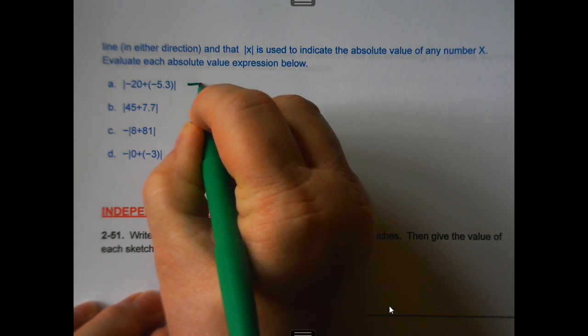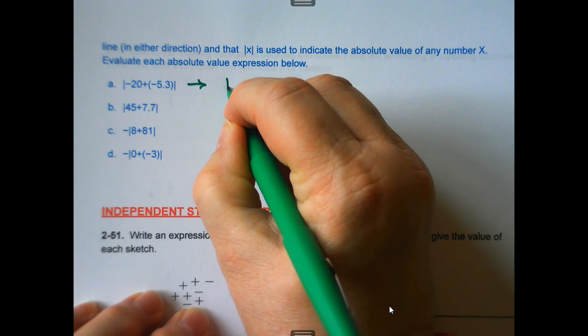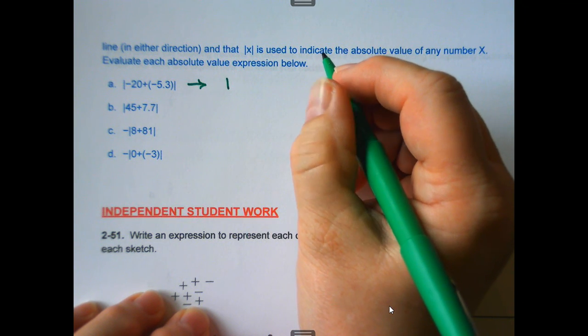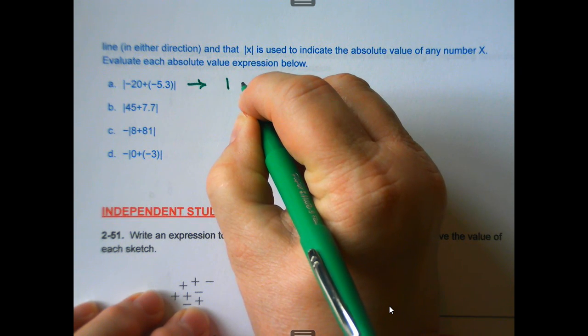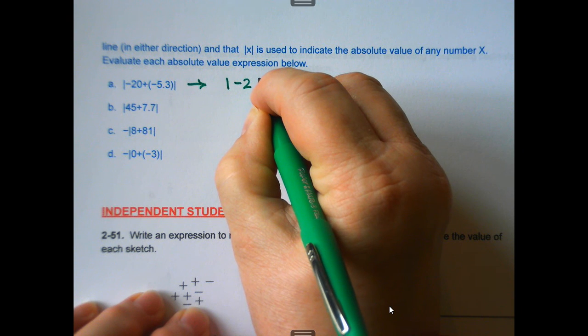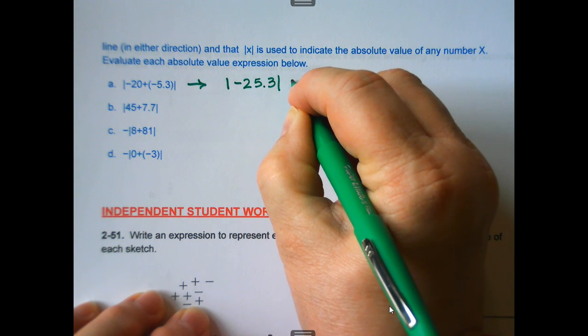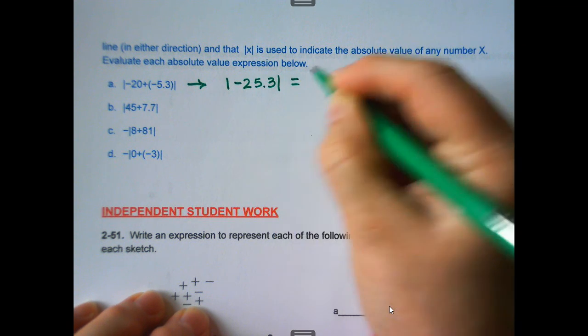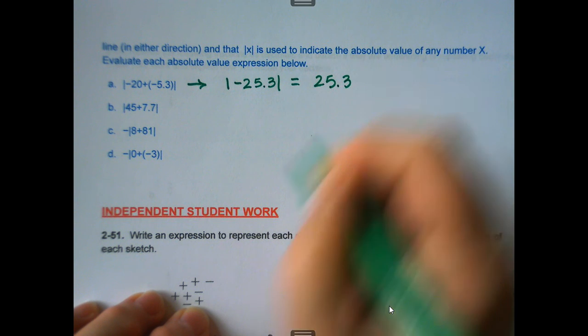So when I look at this problem here, I have the absolute value of -20 plus -5 and 3/10, which if I do the math correctly, I end up getting the absolute value of -25 and 3/10, which equals 25 and 3/10.